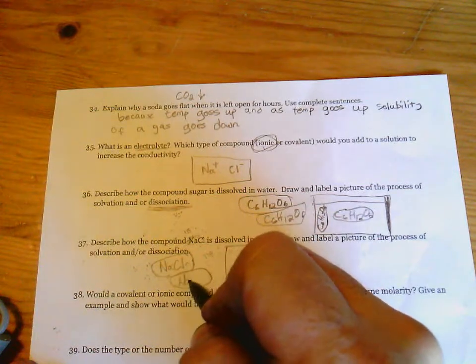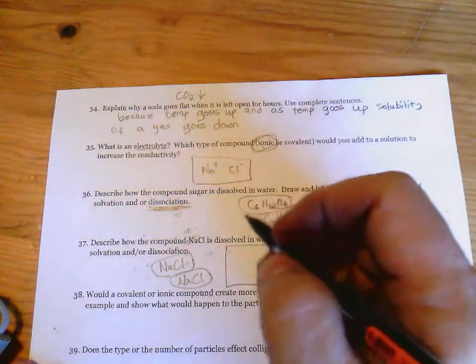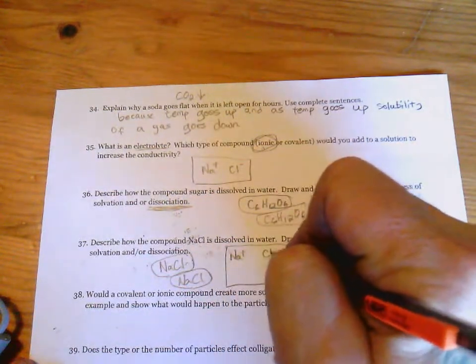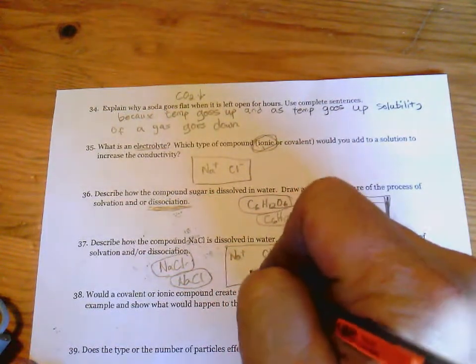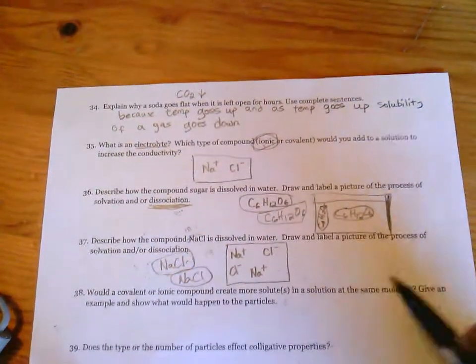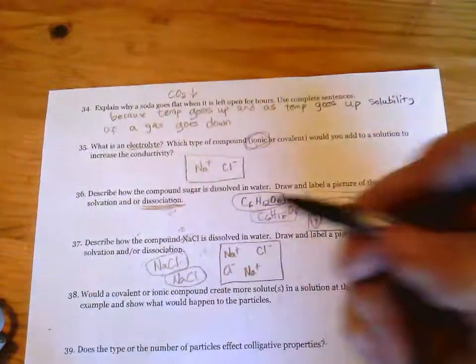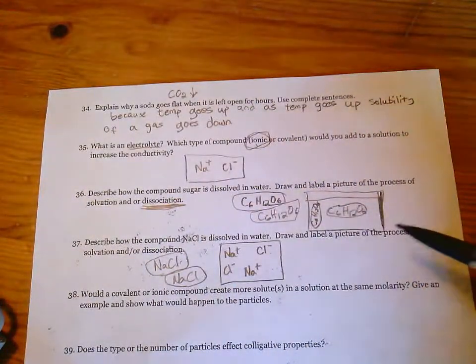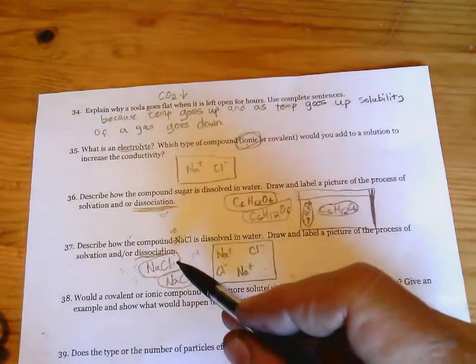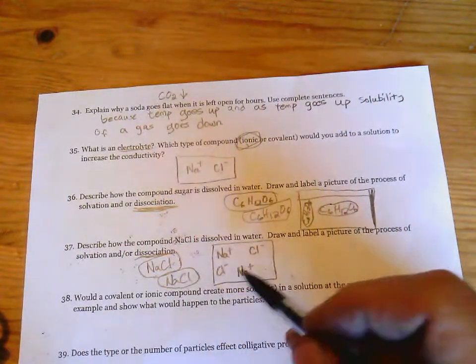So the first thing is it dissolves, and then it dissociates. It turns into its ions, right? It separates out into its ions. So you have all these positive Na's and all these negative Cl's, and they're all separate from each other. And this is dissociation. It does dissolve at first. These separate from each other, and then it dissociates. So it does both.